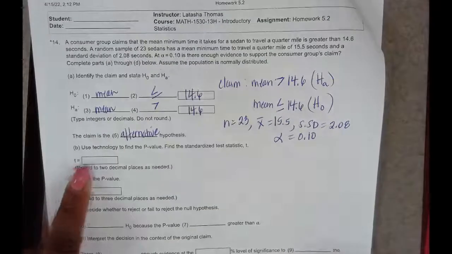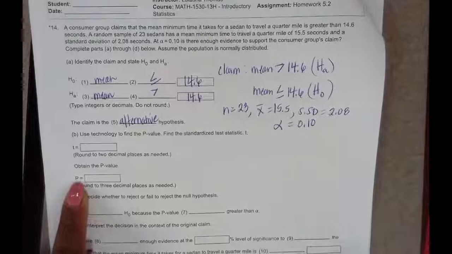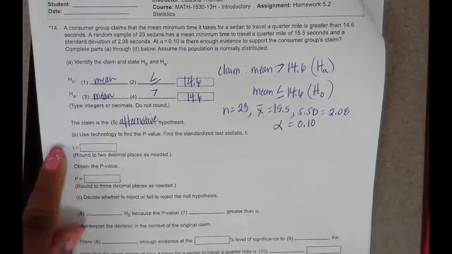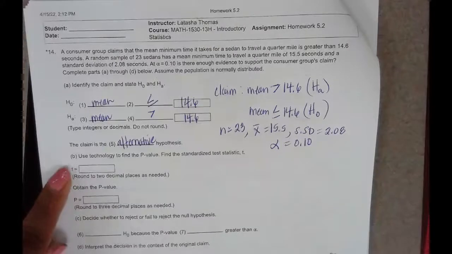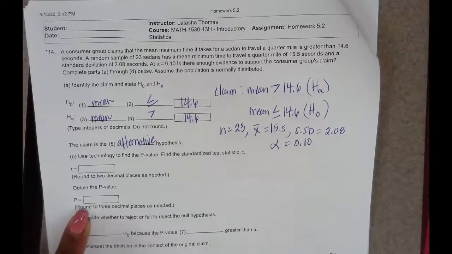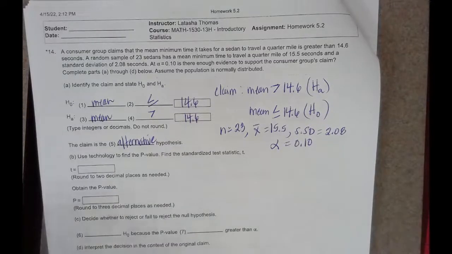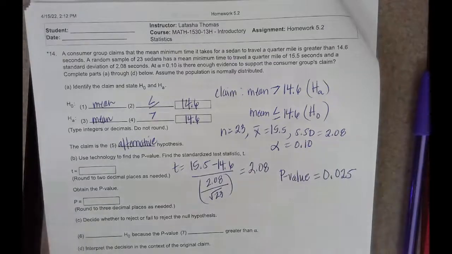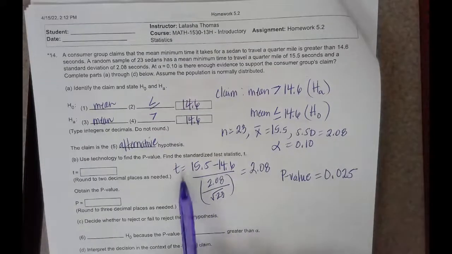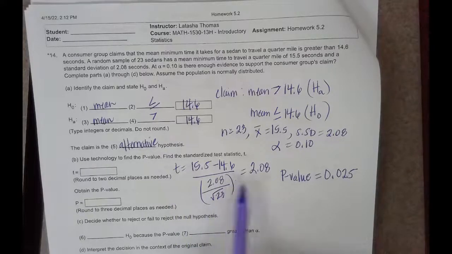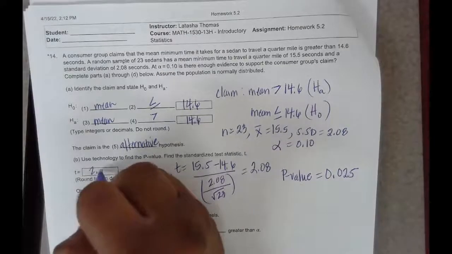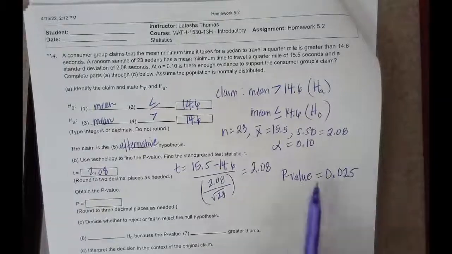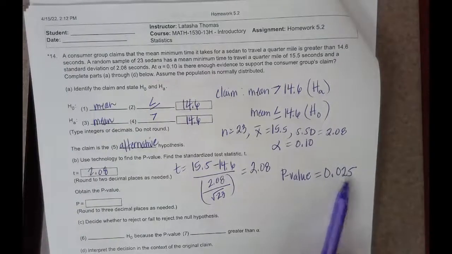All right. Now let's find T, and then let's find P using our calculator. So let's pause the video here and find your T and P. When I come back, I'm going to be giving those values. Let's pause there. I'll give you a few moments to do that. Alright, everyone. You should have found your T, or your standardized test statistic, as 2.08, and the p-value at 0.025.